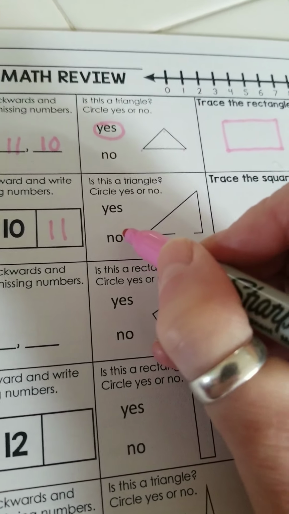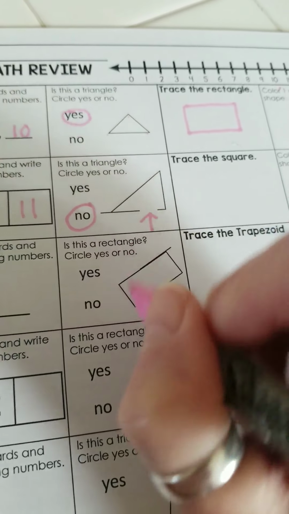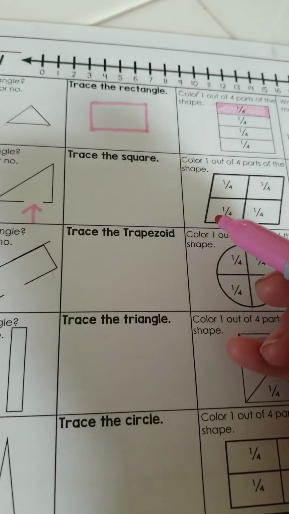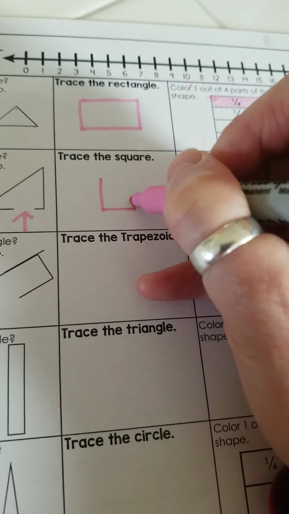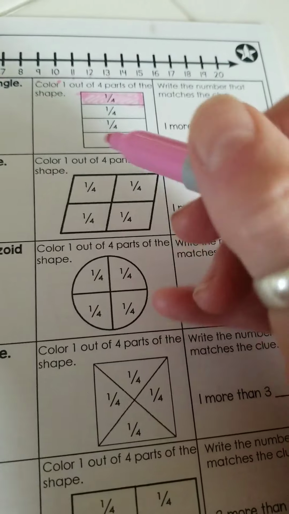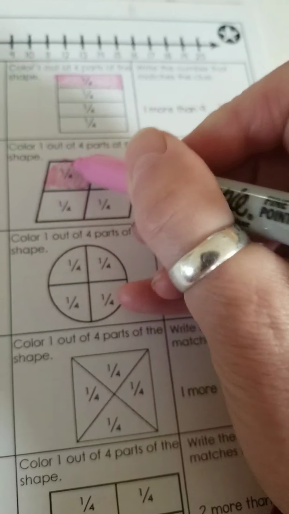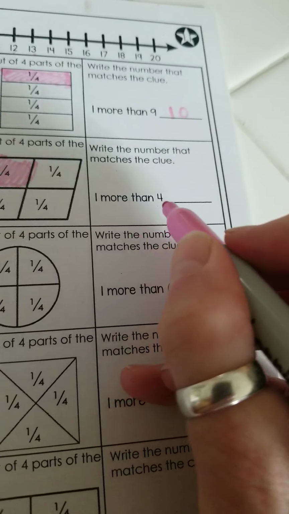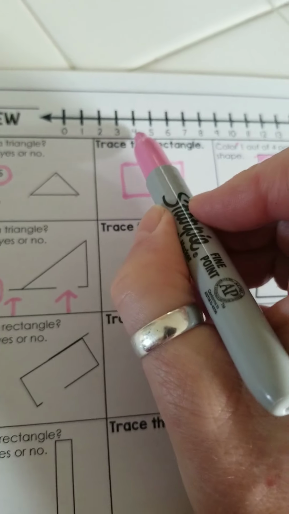Is this a triangle? No, this is not a triangle because this is open. Triangles can't be open, and also there's that. Trace the square. There's nothing to trace, so I'm just going to draw a square. Color 1 out of 4 parts of the shape. Write the number that matches the clue. 1 more than 4 is 5. And the way I know is I see 4, 5.